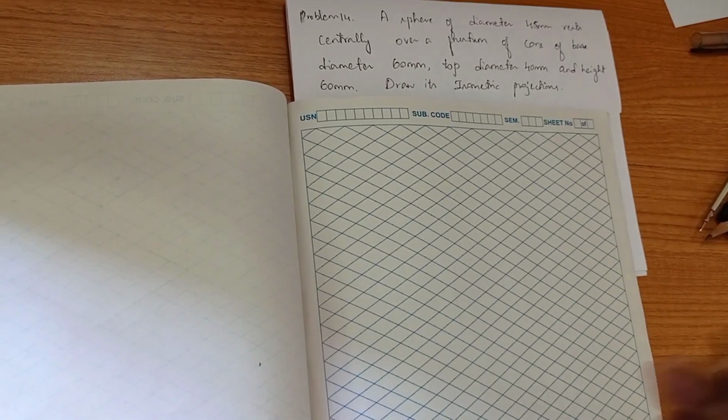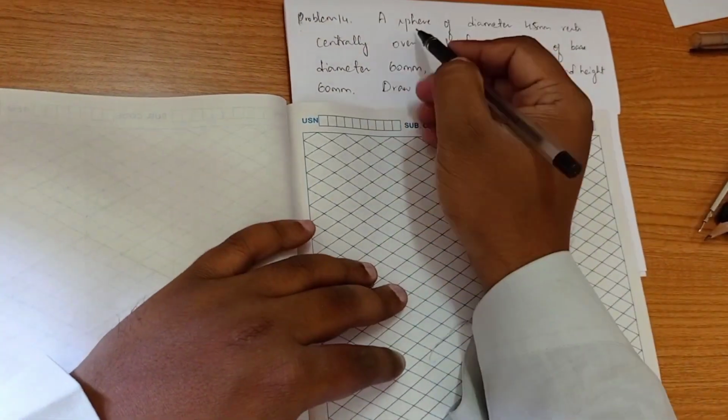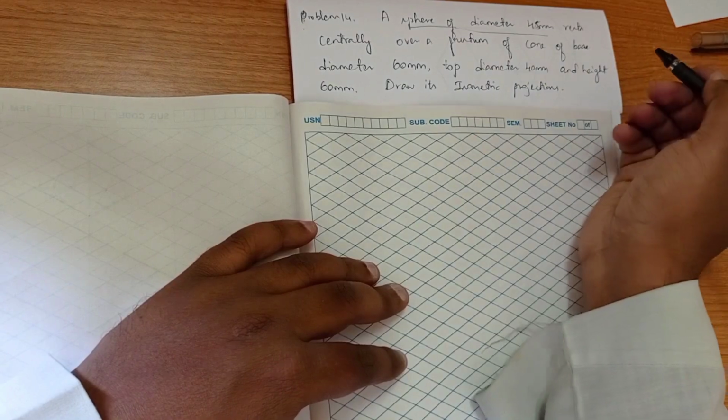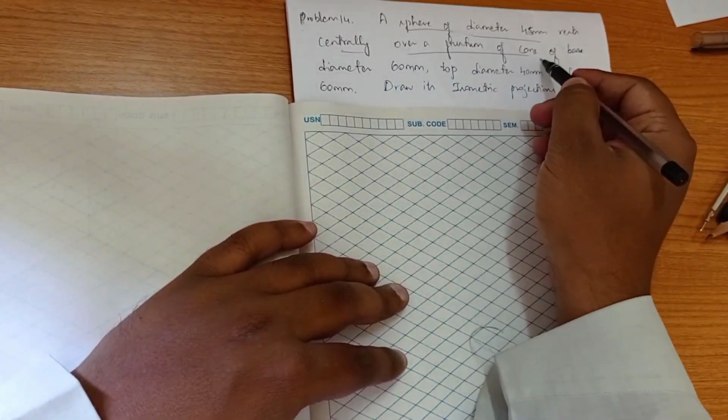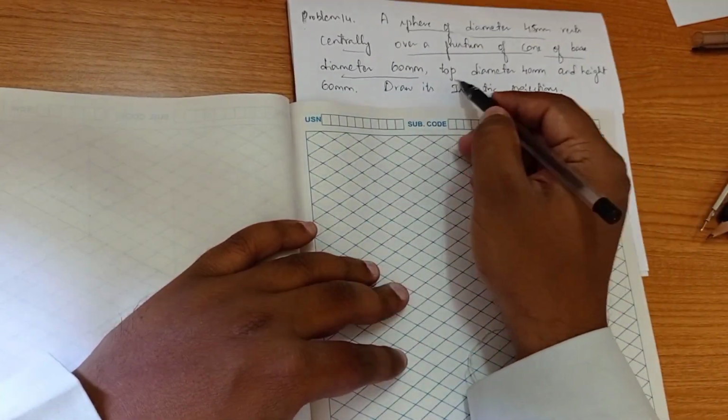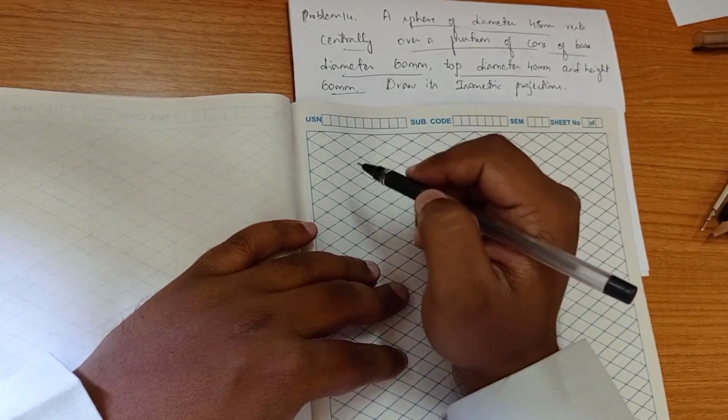We do another problem on isometric. You can see here we have to construct a sphere of diameter 45 centrally over a frustum of cone, base diameter 60, top face 40 and height 60.